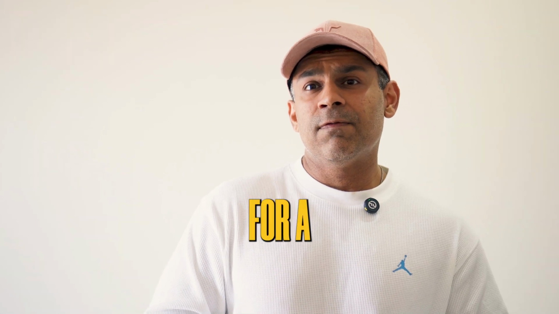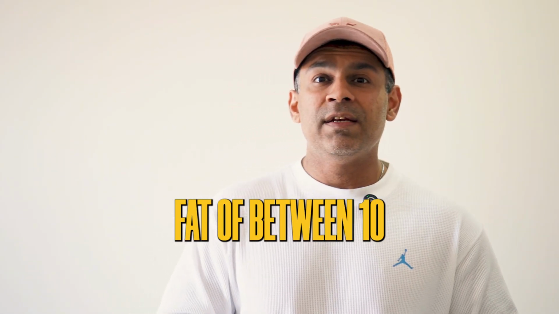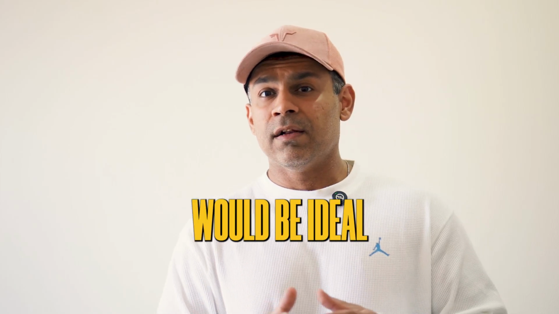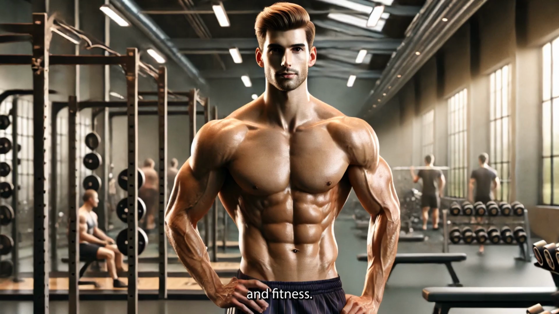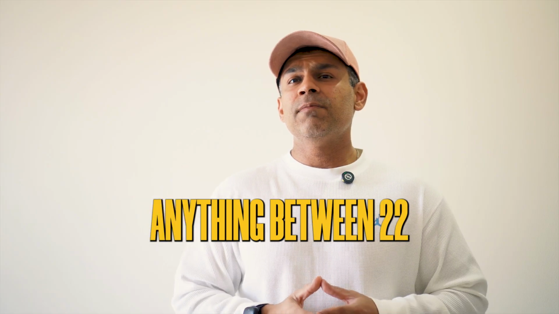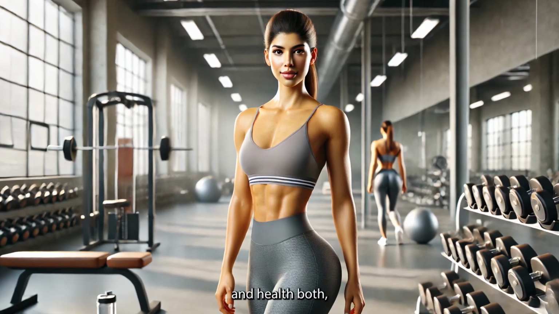We would recommend that for a normal healthy male person, maintaining a body fat of between 10 to 16% would be ideal, as this will give you the best bang for the buck in terms of health, appearance, and fitness. For women, anything between 22 to 26% would be recommended for their looks and health both.